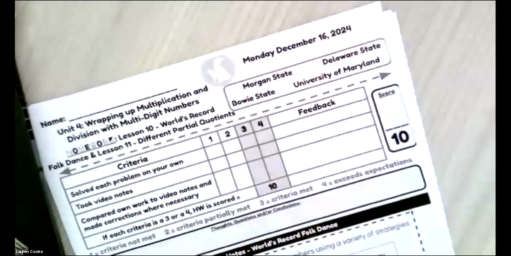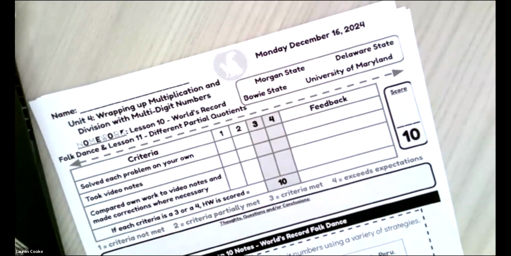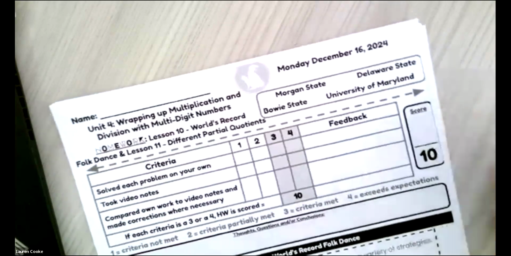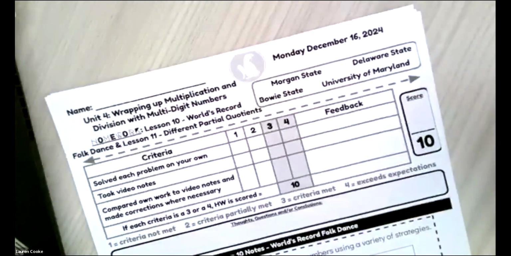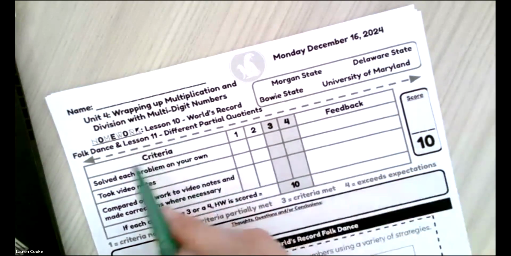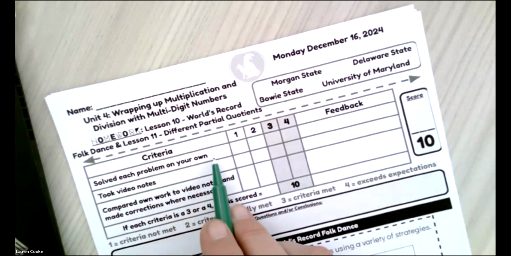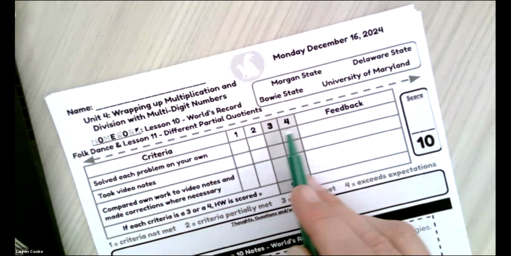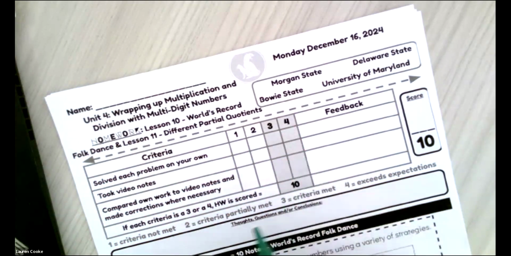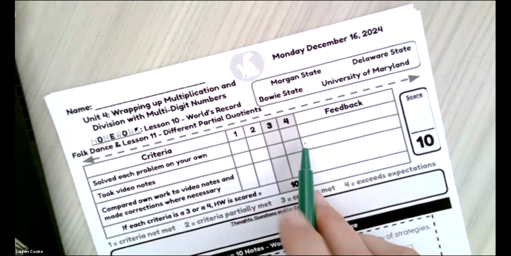All right. Let's take a look at our work. I just want to point out that I'm trying to make the criteria a lot more clear for homework so that you can reach it and have full control over what score you are earning. Miss Moose and I are looking to see if you're solving each problem on your own. You get a 1, 2, 3, or 4 out of that. 3 is meeting the criteria. We're also looking to see if you took video notes.